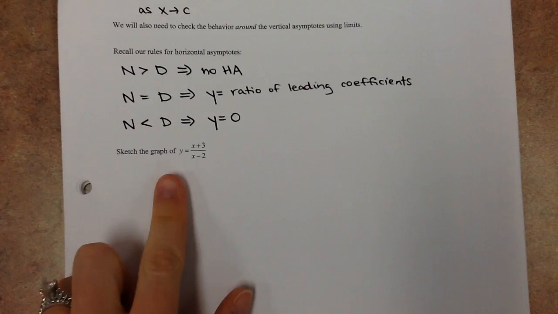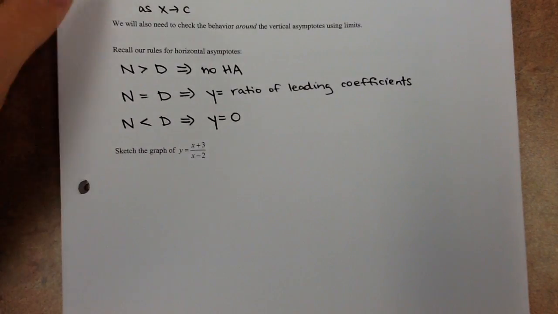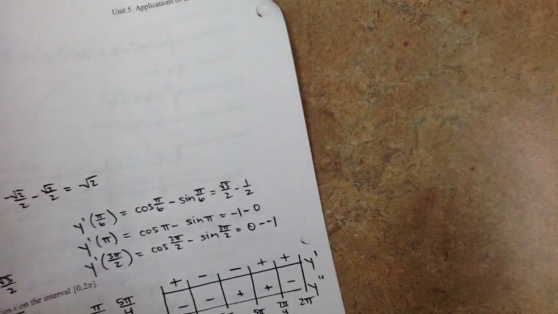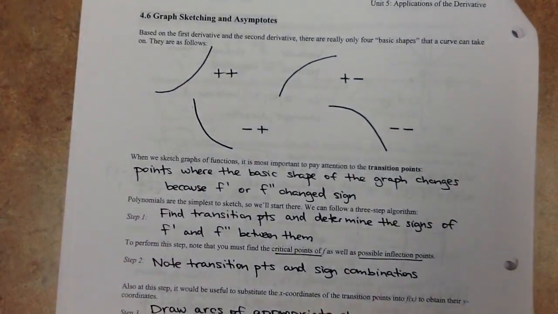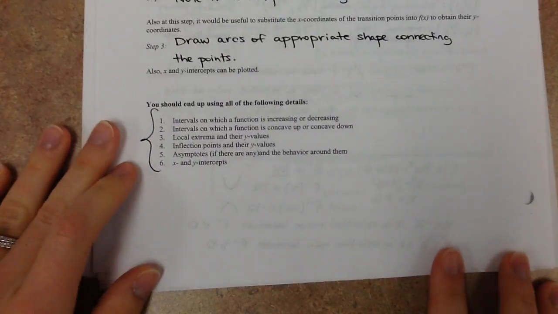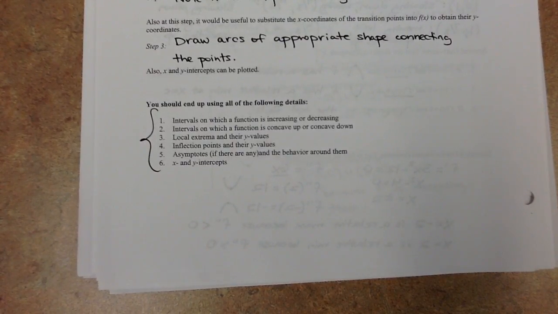This problem right here we are not going to do. We're going to do the one on the next page. But first, I want you to flip back to this page right here, the first page of this set of notes. We learned all the shapes up here. I want you to focus on this bottom part. It says you should end up using all of the following details, so make sure, because only once in the notes did I actually spell out every little detail that we needed. I'm only going to do that once, but you can kind of use it for reference as you're going back and doing notes. But that's a list that you should have. Those are all of the features you should have if they're available to you.